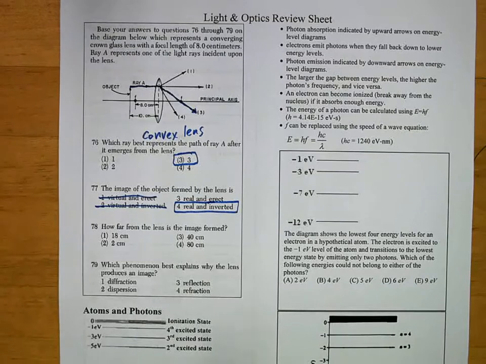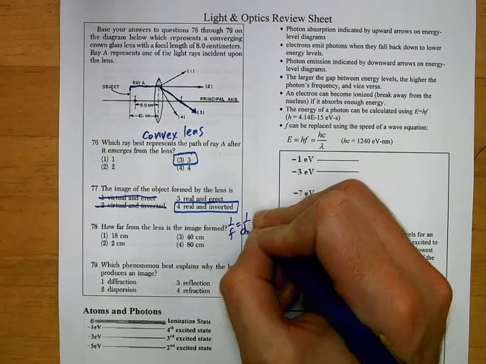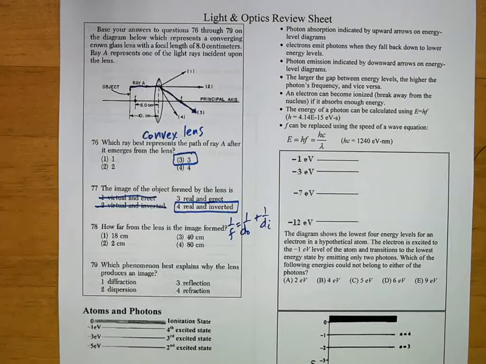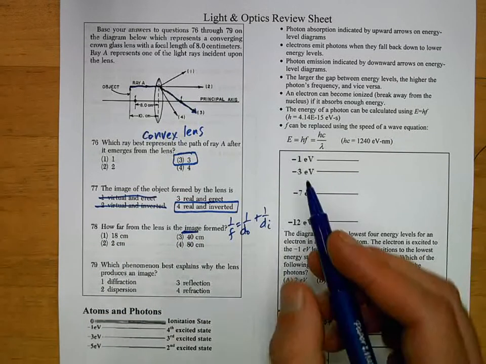How far from the lens is the image formed? For this, we want to use our equation. 1 over f equals 1 over do plus 1 over di. And we're looking for how far is the image formed, so I'm looking for di.